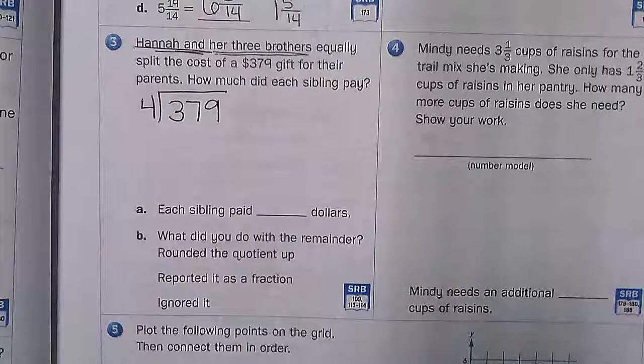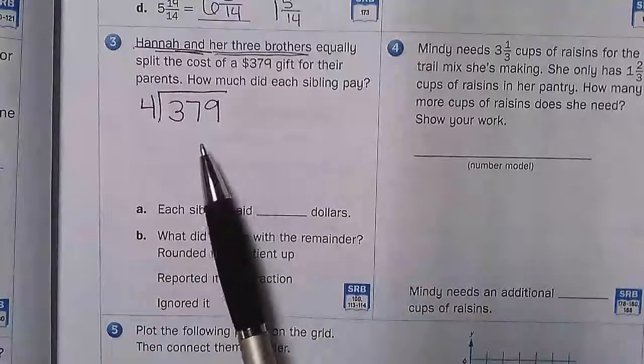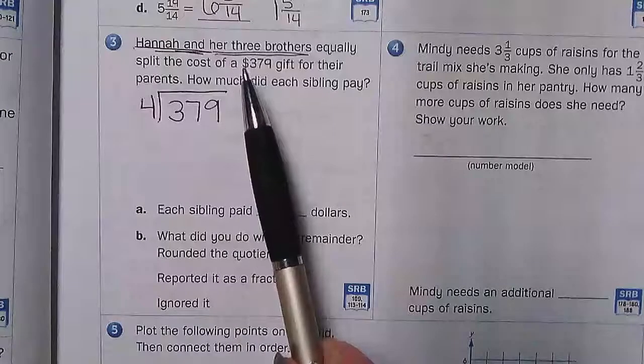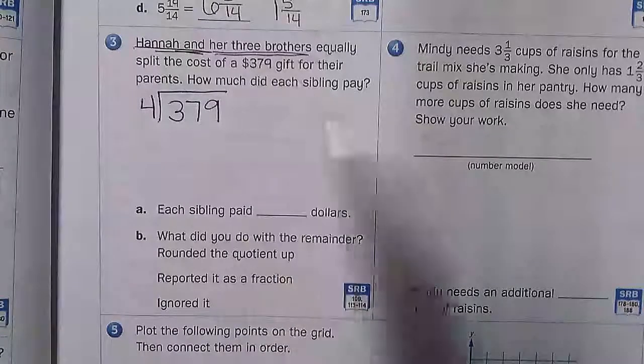Or you ignore it. If you ignore the remainder, that's money. So how can you just ignore it? Are people paying enough? Are they paying too much? You have to think about what that remainder represents and what would you do with it if it was money that you were dealing with. Because in this case, we have to make sure that each person is paying their fair share and that it's equal for all 4 people.